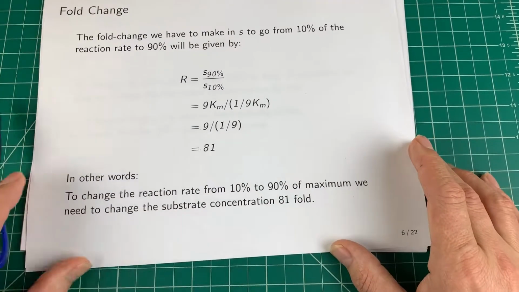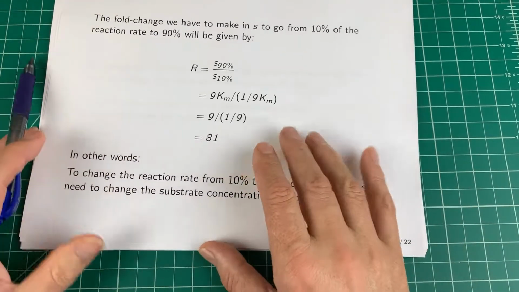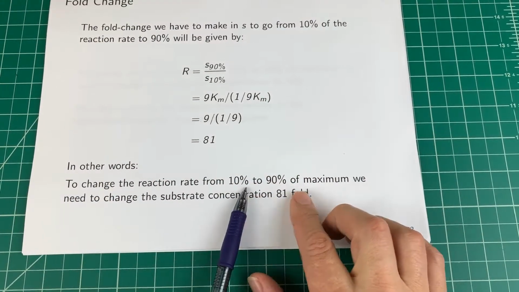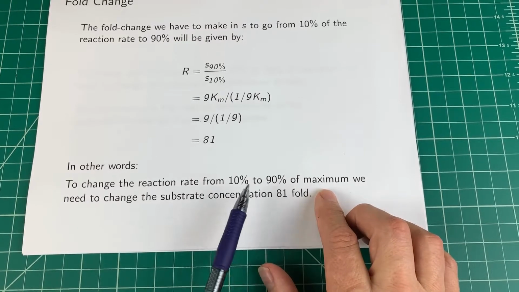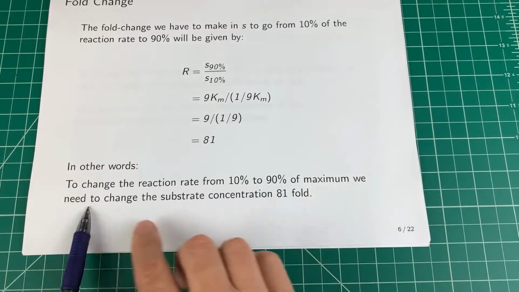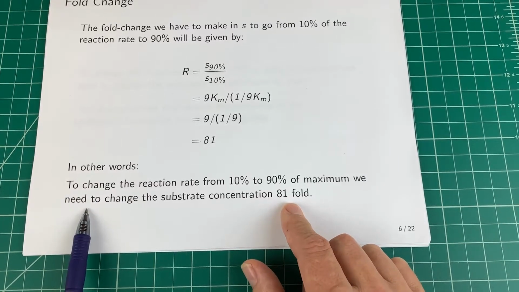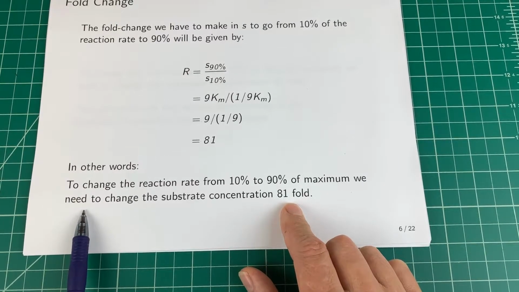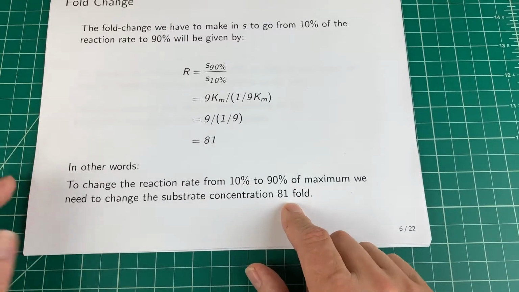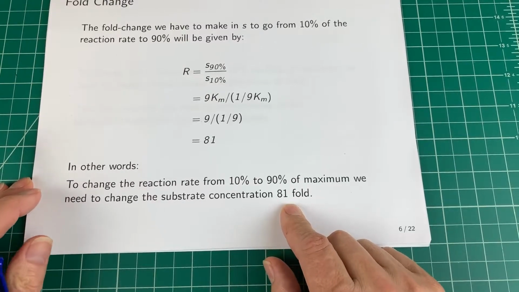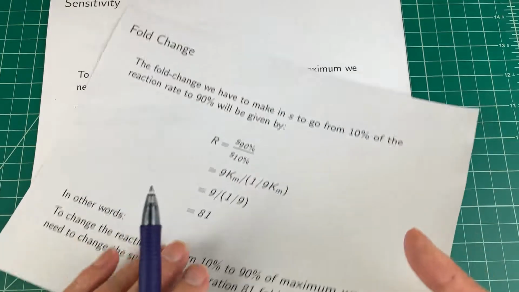In other words, to change the reaction rate from 10% to 90% of maximum, where Vmax is the maximum, we need to change the substrate concentration 81-fold. If, for example, at 10% my substrate concentration were 2, I'd have to change it 81-fold, which means I'd have to change it to 162.